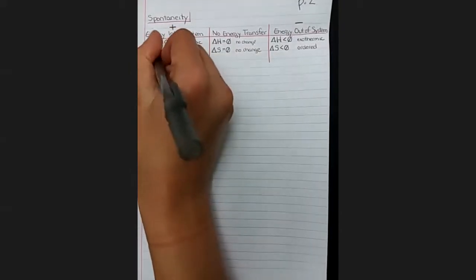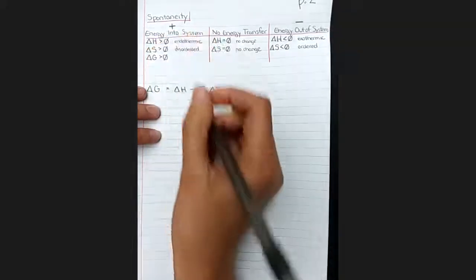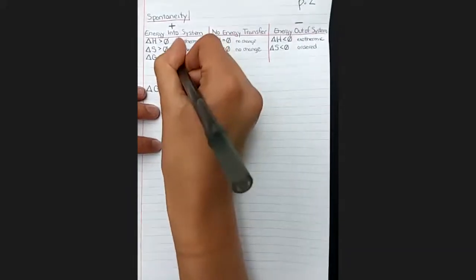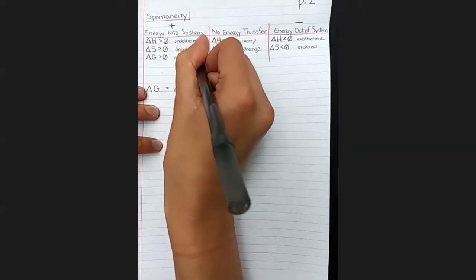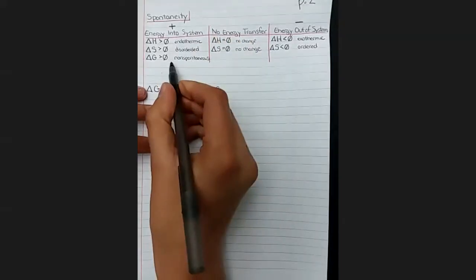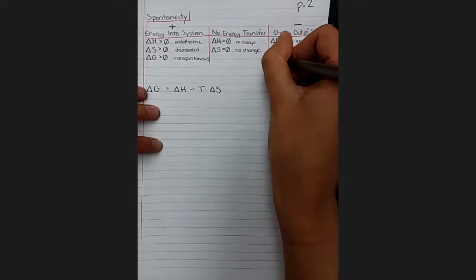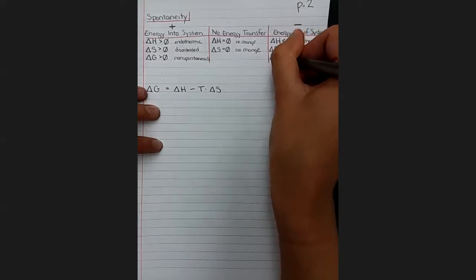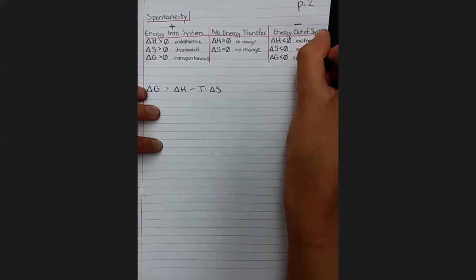So now let's add our newest variable, Gibbs Free Energy. If our Gibbs Free Energy is a positive number, this is going to be non-spontaneous. Or we could say that the spontaneous reaction moves in the opposite direction of this reaction. If our Gibbs Free Energy is a negative number, the reaction is spontaneous.